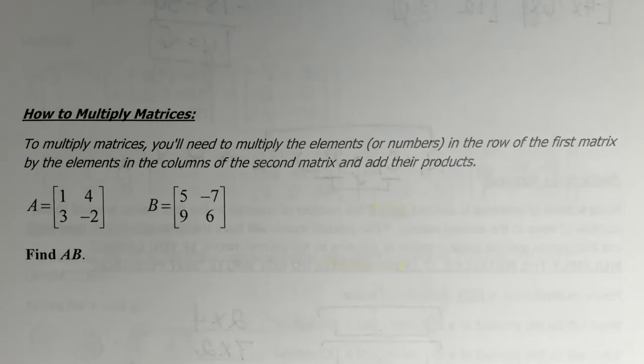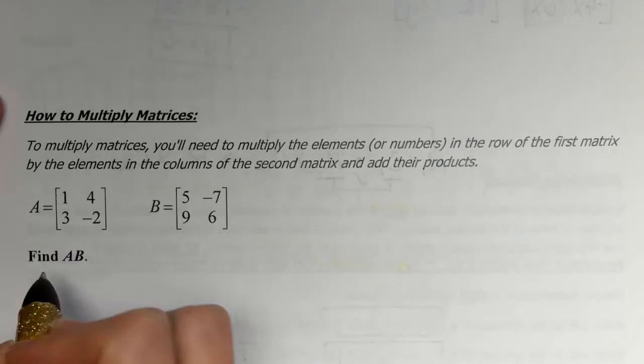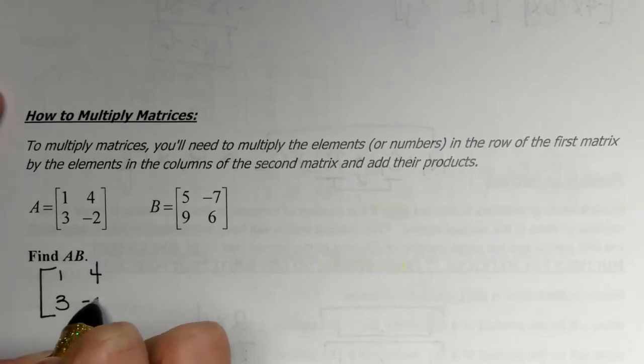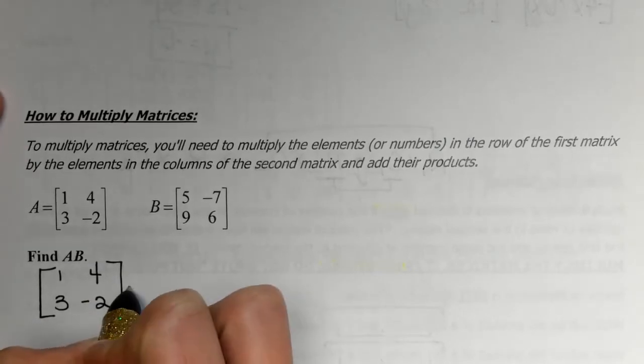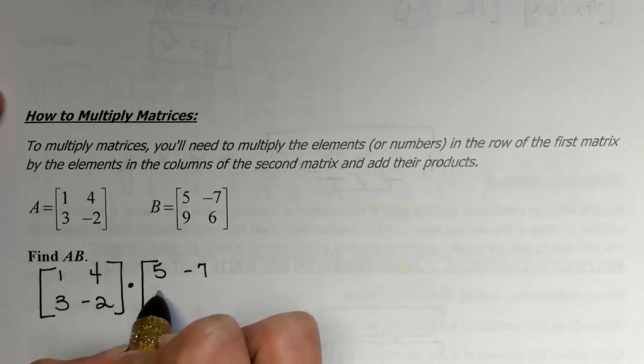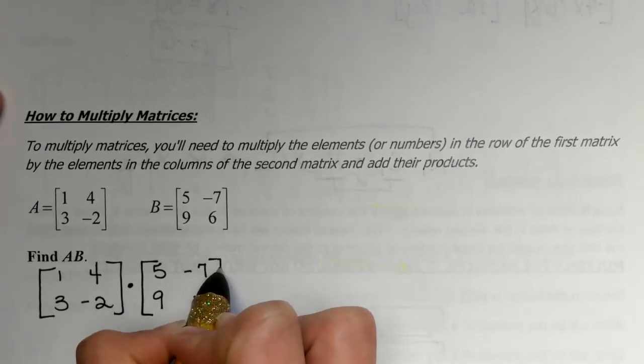It gets easier once you get the pattern down. You're going to take those products and add them. What I mean by that, let's write it first. We're going to find 1, 4, 3, negative 2 times 5, negative 7, 9, 6.